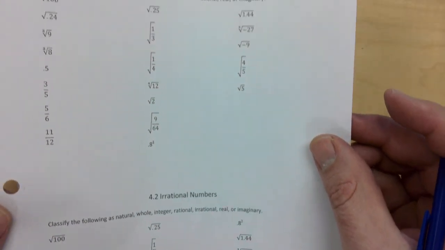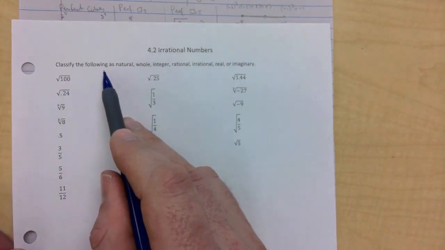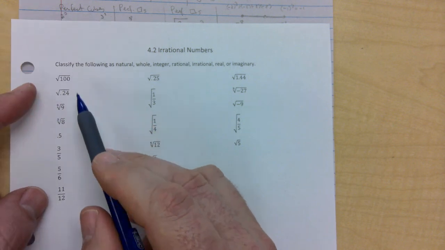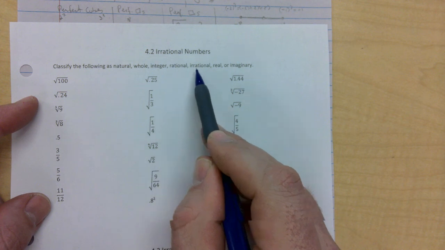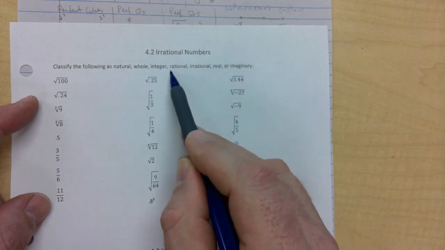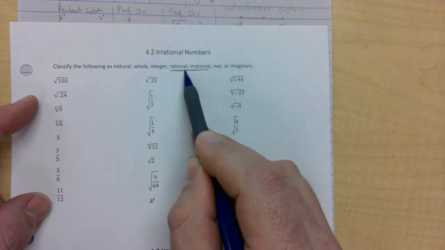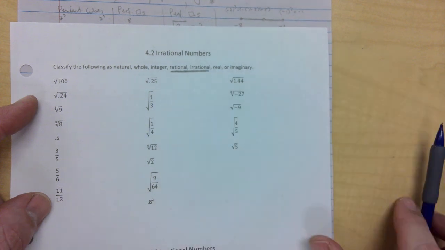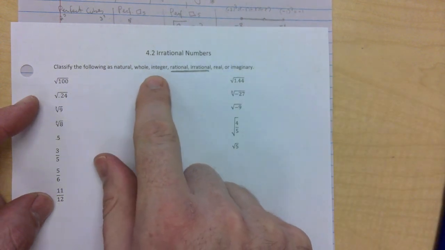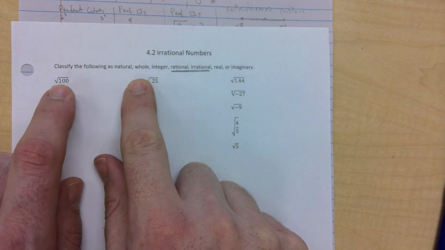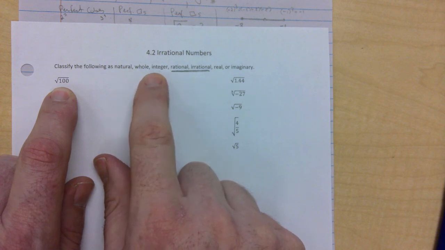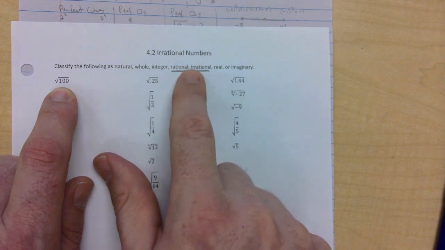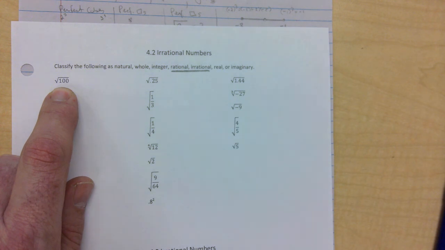So disregard that. And basically what you're doing here, classifying all of these numbers as natural, whole, integer, rational, irrational, and so forth. Focus on just these two here. Okay. And the rest, you can basically place every number within a multitude of categories, but sometimes you can narrow it down to just one of them. But I would like you to just differentiate between these two, okay?